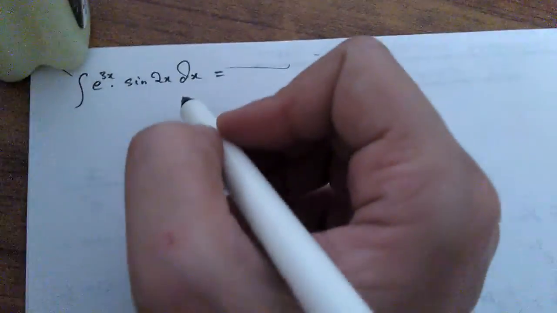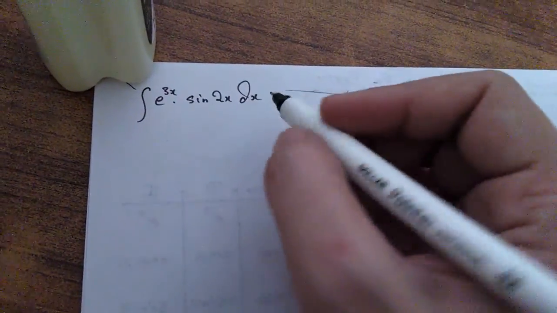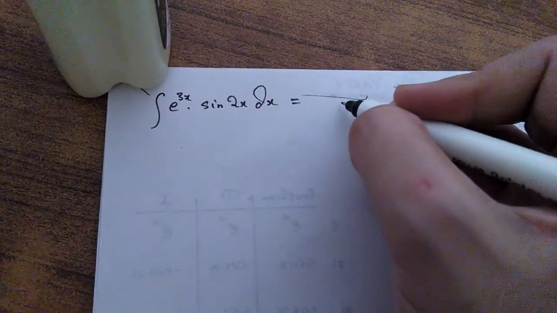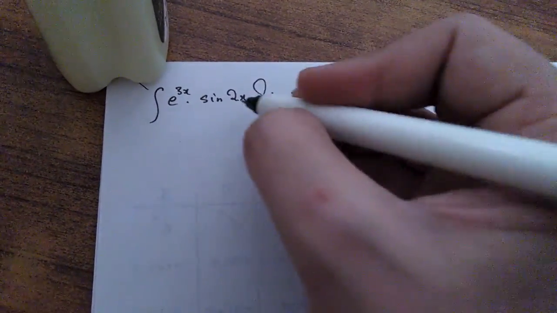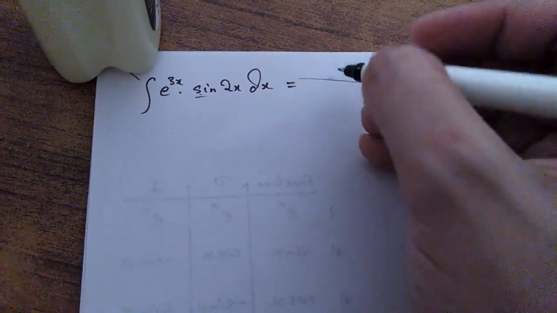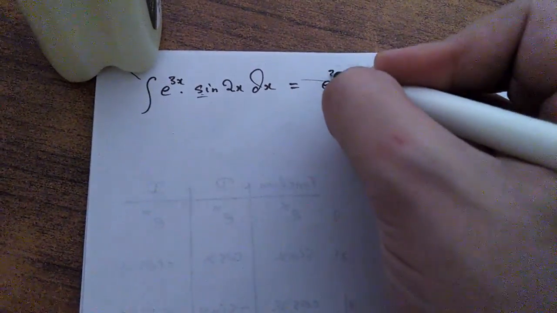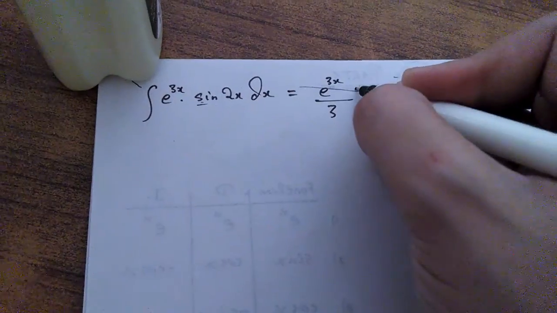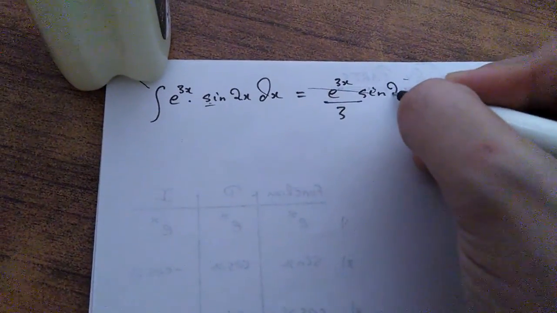So you see, I have to apply my by-parts formula over here. As per the formula, it is small f capital G. So my small f was sine 2x and capital G was exponential power 3x upon 3 into sine of 2x.